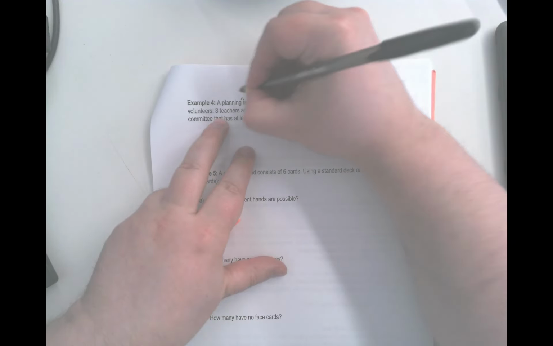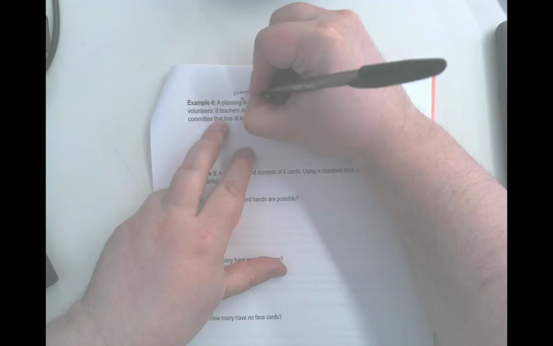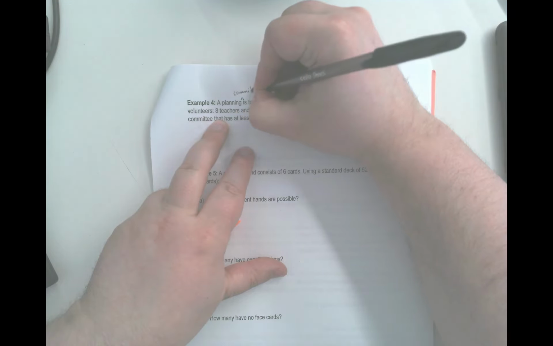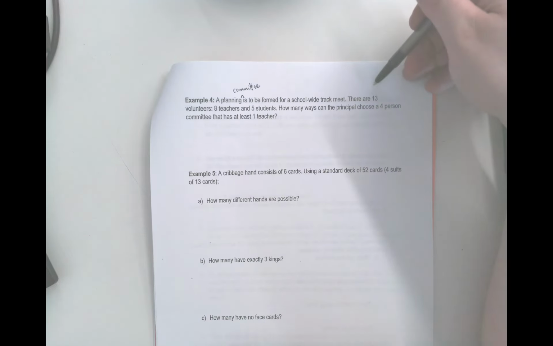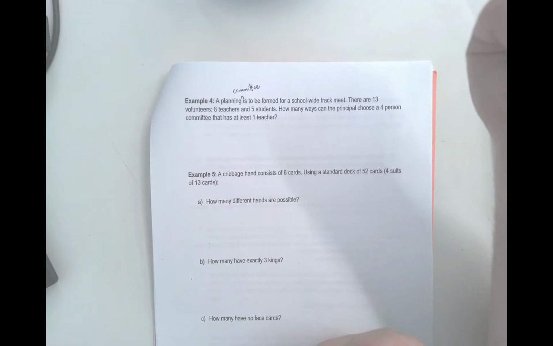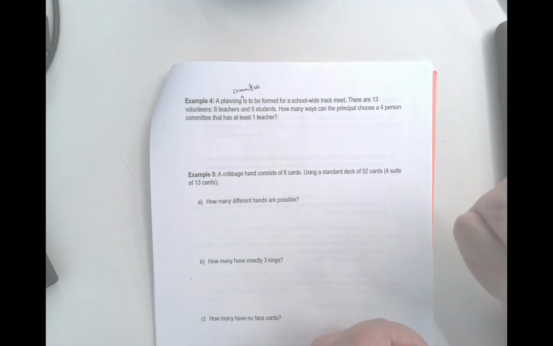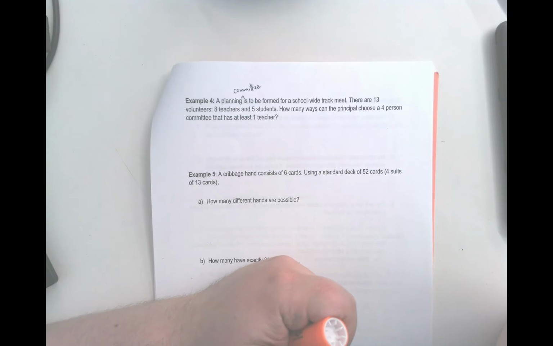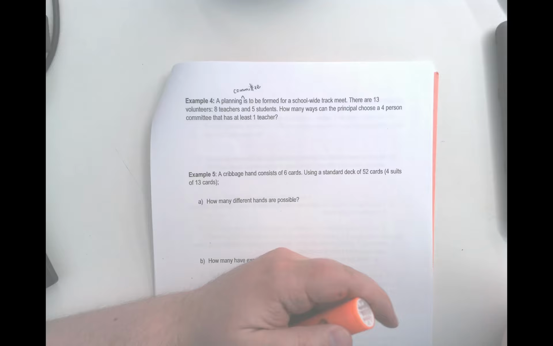Example 4, a planning. I think this is supposed to be maybe a planning committee. There's a word missing here. A planning committee is to be formed for a school-wide track meet. There are 13 volunteers, 8 teachers, and 5 students. How many ways can the principal choose a 4-person committee that has at least 1 teacher?